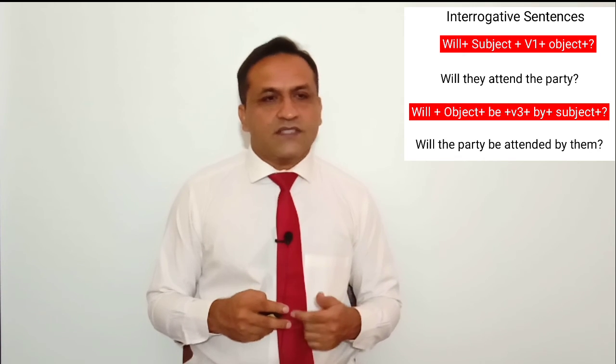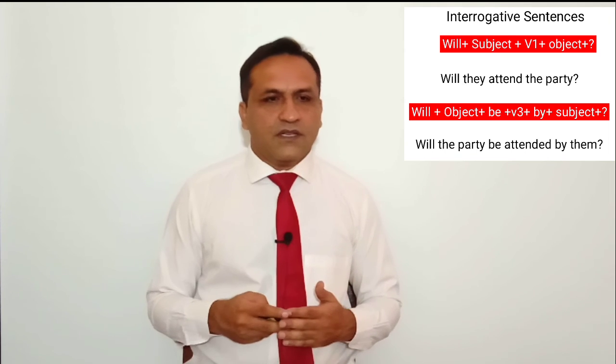And let's talk about its passive structure. Will comes in the beginning of the sentence, and after that we will use object, then be, then third form of the verb, then we use by and then the subject. For example, will the party be attended by them?